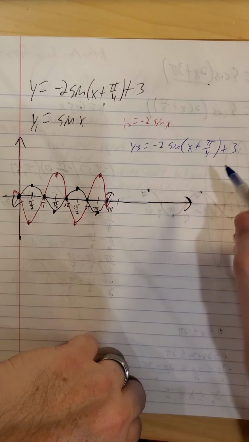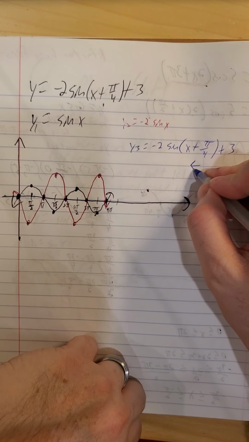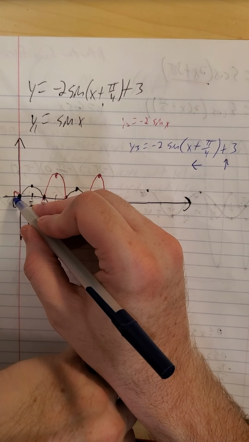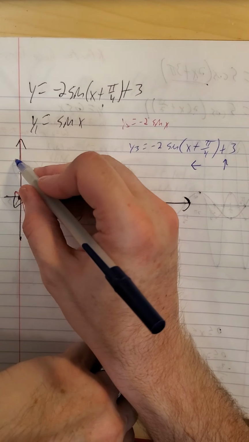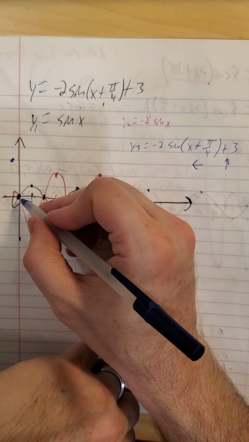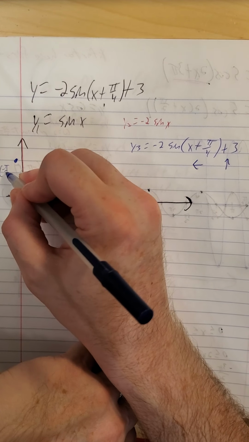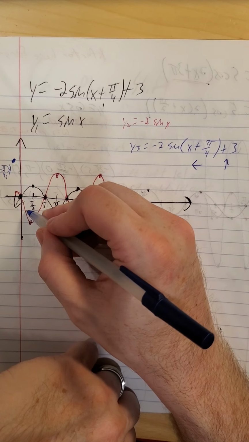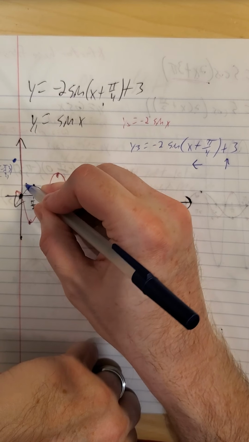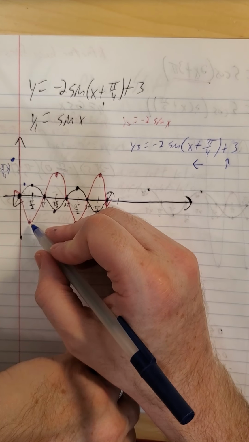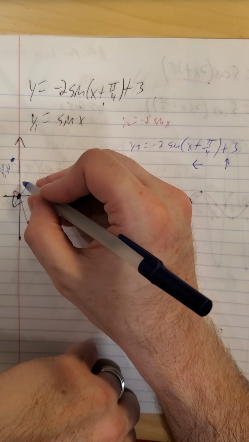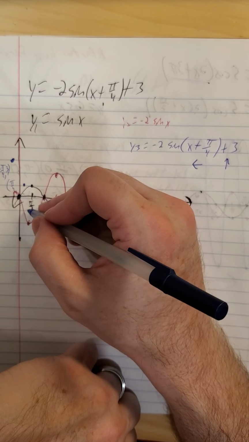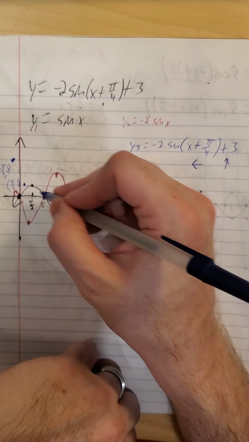So each of the points in red, the plus pi over 4 is moving us left pi over 4, the plus 3 is moving us up 3. So left pi over 4 and up 1, 2, 3. So what used to be at 0, 0, now that's at negative pi over 4, positive 3. Left pi over 4, up 1, 2, 3. So now this used to be at pi over 2. We moved it left pi over 4, so now we're at pi over 4. And our output, instead of being a negative 2, is now a positive 1.